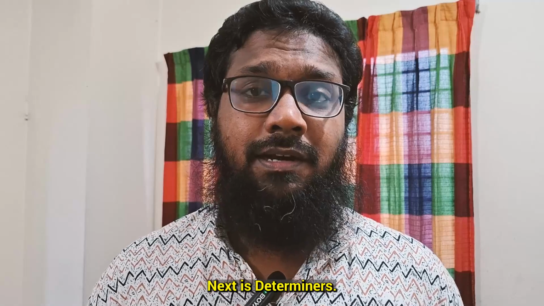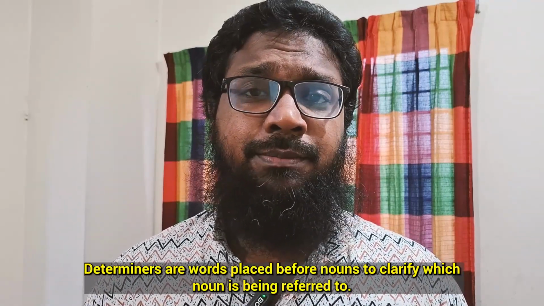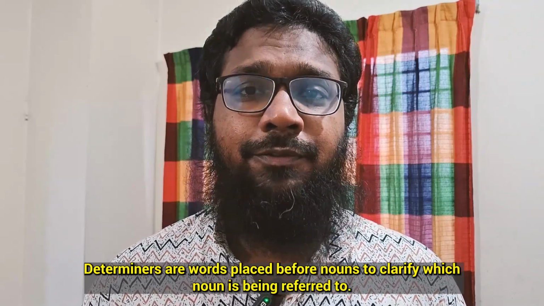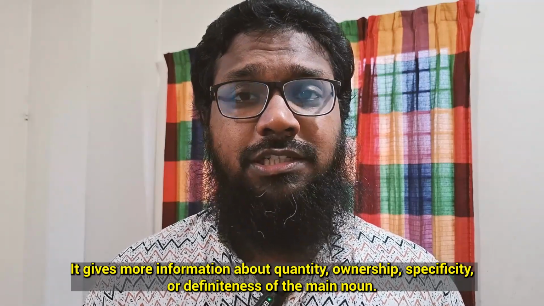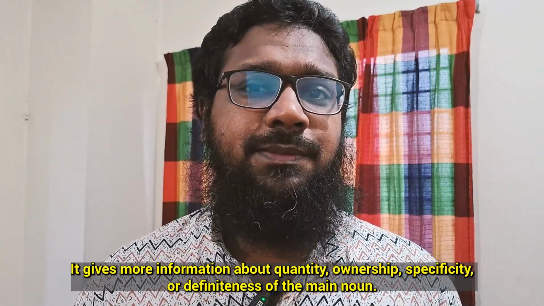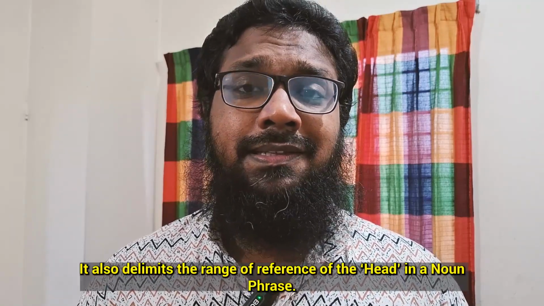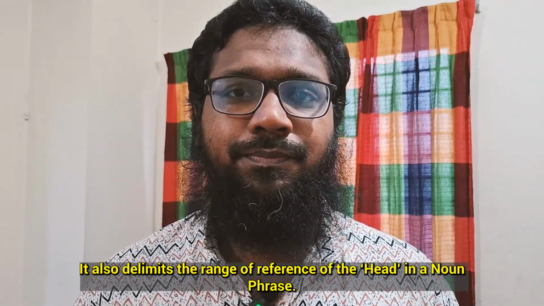Next is determiners. Determiners are words placed before nouns to clarify which noun is being referred to. It gives more information about quantity, ownership, specificity, or definiteness of the main noun. It also delimits the range of reference of the head in a noun phrase.